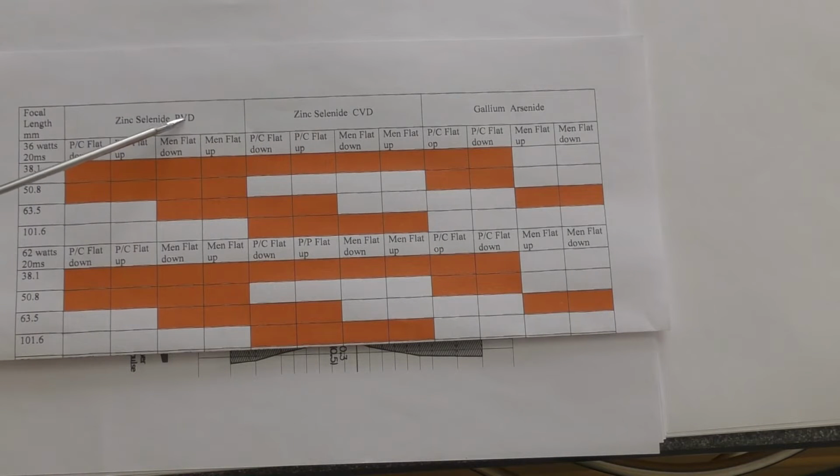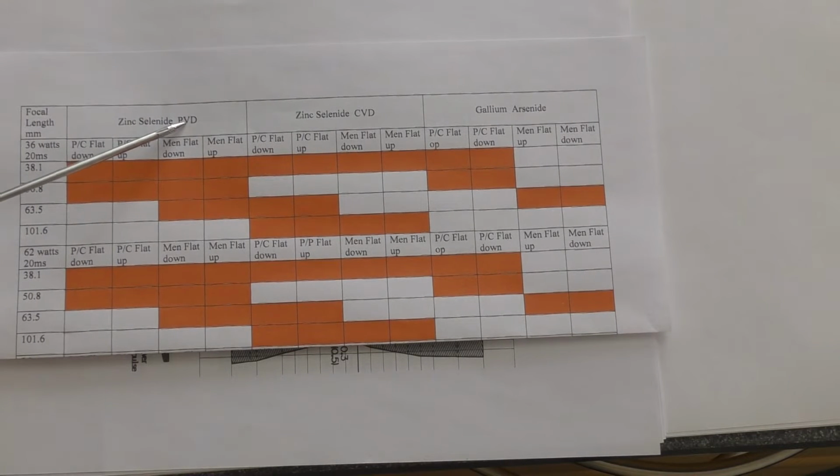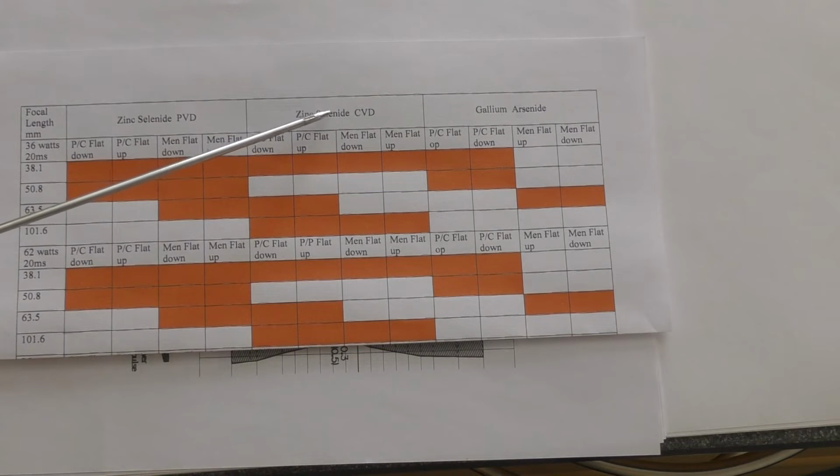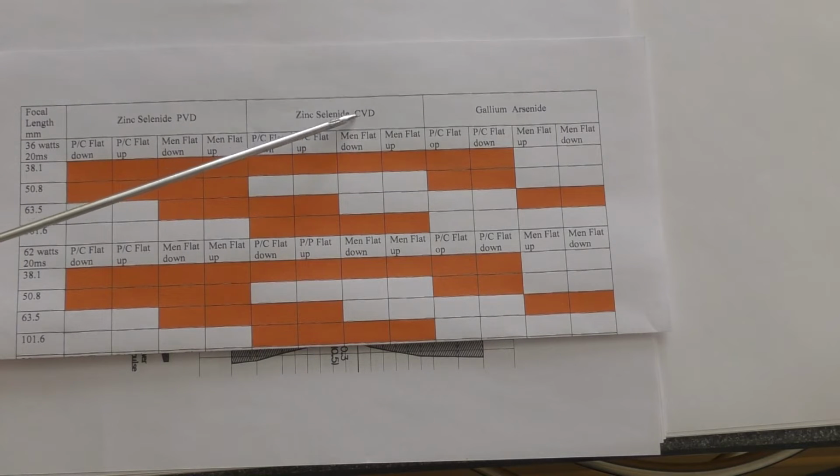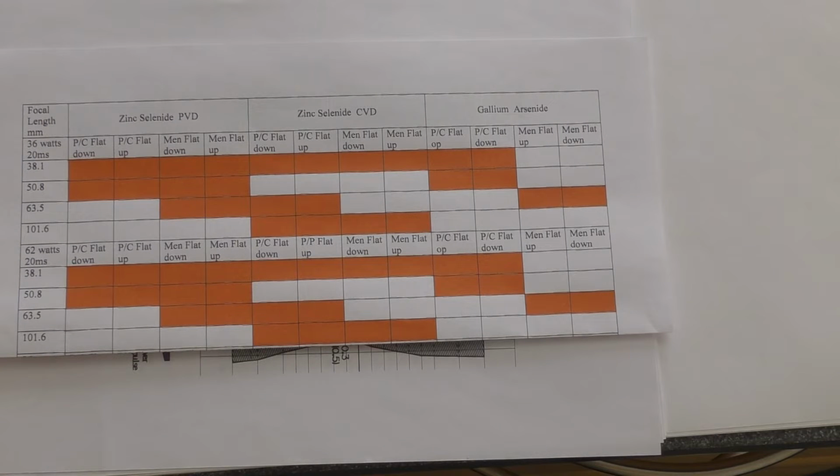Now, the PVD are the Chinese made brown lenses, and the zinc selenide CVD are the usually USA manufactured lenses by a different process. So we're trying to compare and find out the performance between all these different materials that they use for lenses, of which there are really only 2 that we can use, and the different focal lengths.